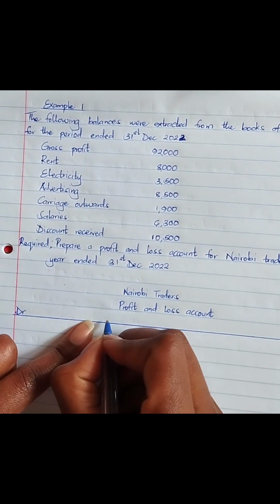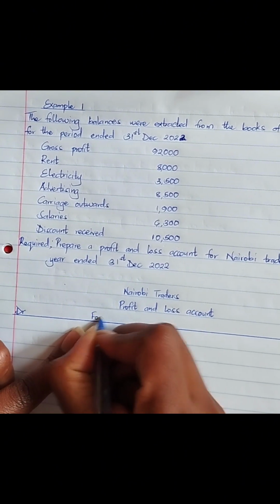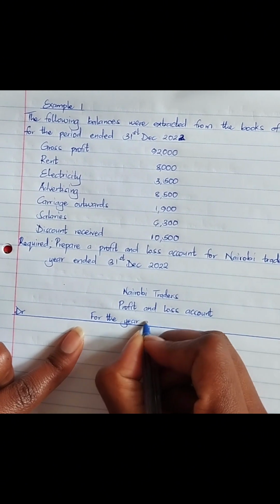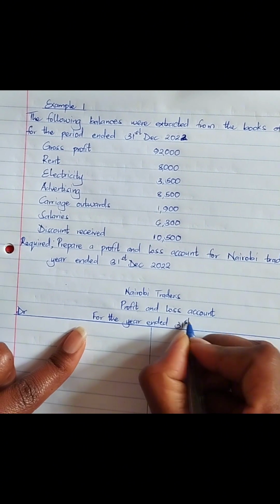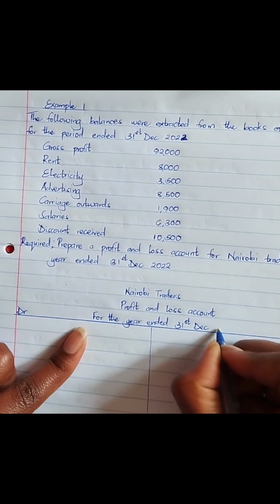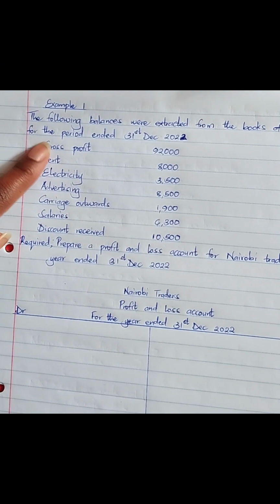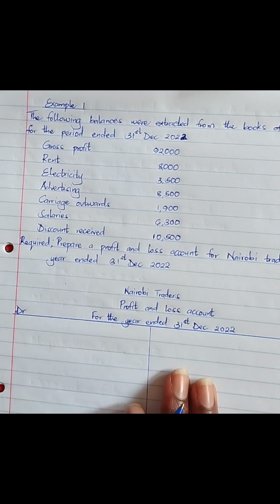The date at which we are drawing this is for the year ended 31st December 2022.